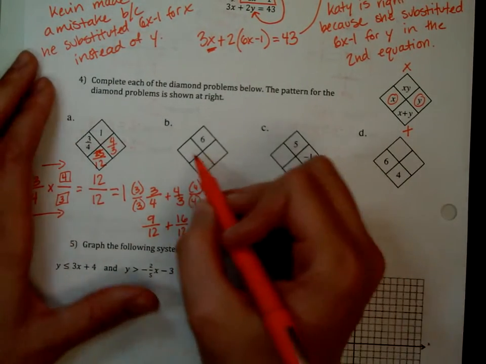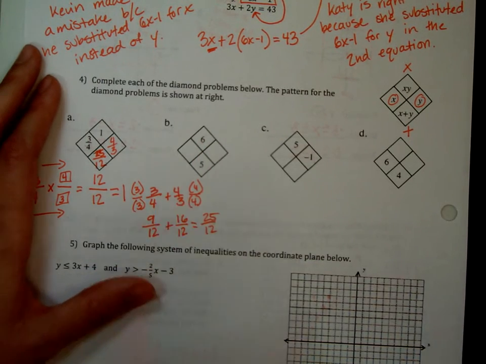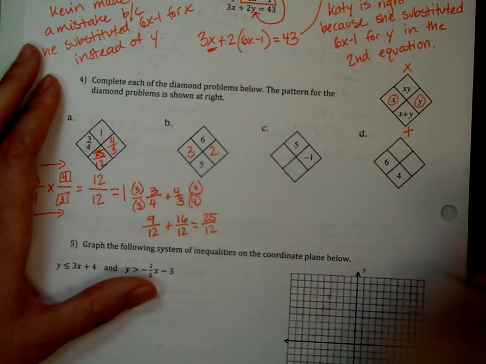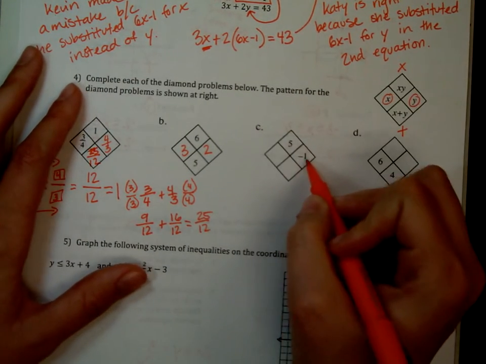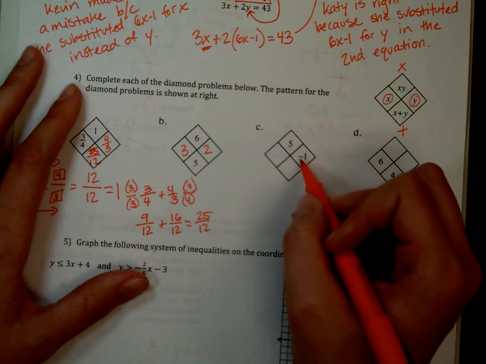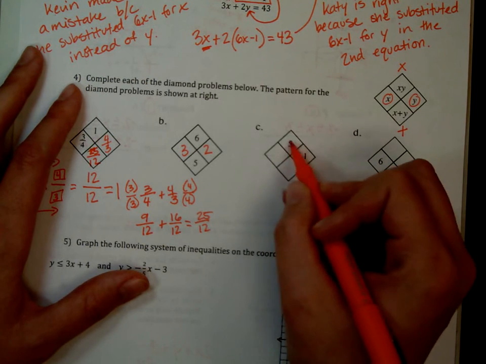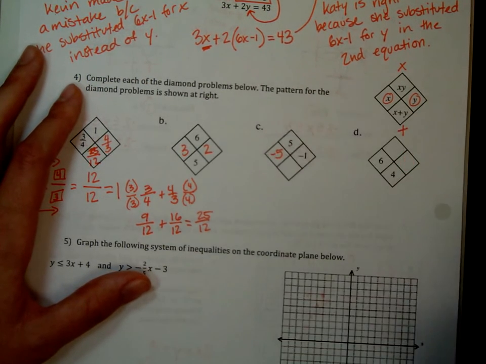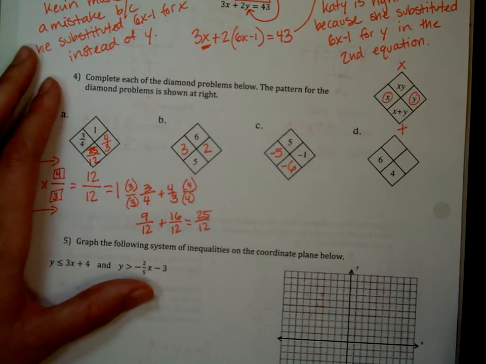Two numbers that multiply to make 6 and add to make 5: 3 and 2. A number that multiplies with -1 to make 5. So I know that any number times 1 is going to be itself, but I want a negative times a negative to make this 5 positive, so it's going to be -5. -5 minus 1 is -6.